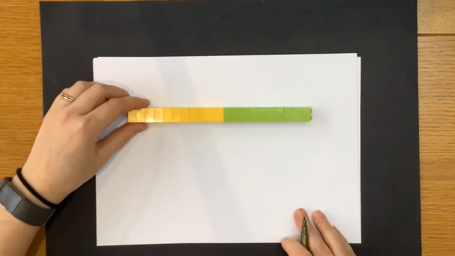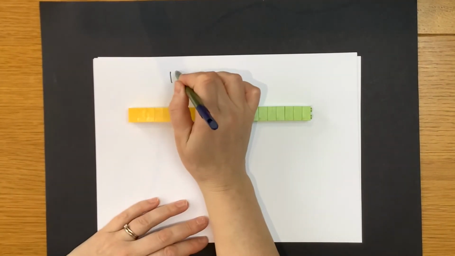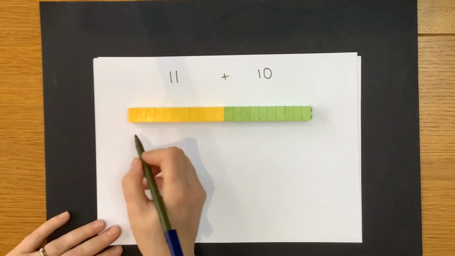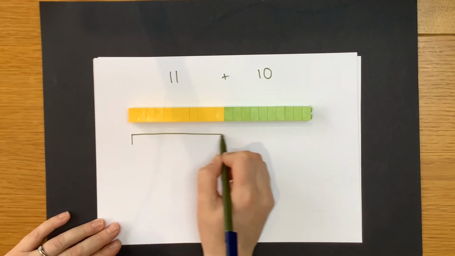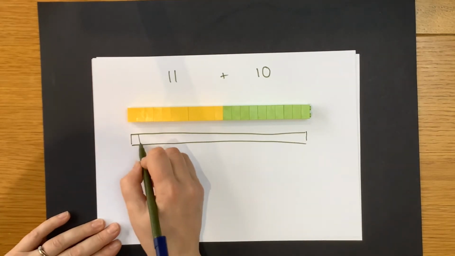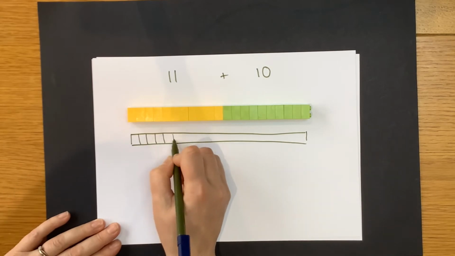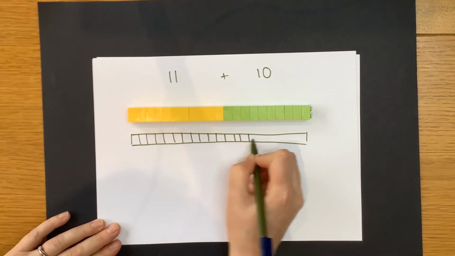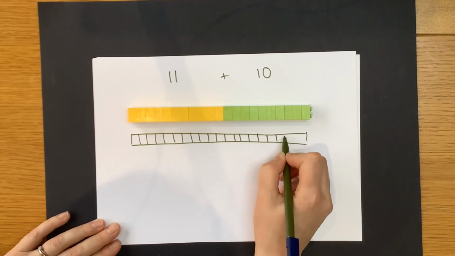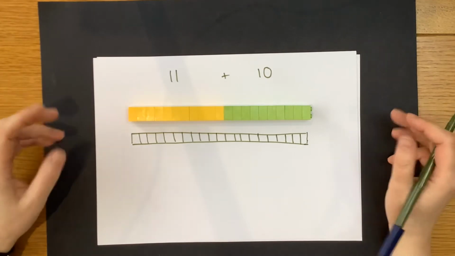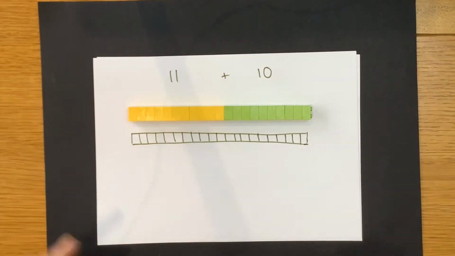Okay, now if I have to draw this one, this 11 add 10, goodness me, I'm having to draw a very long bar, and I'm having to do lots of tiny little lines, and it's going to take me a very long time. And remember, when we draw models, the point is to try to make our calculation a bit easier. So what could I do instead? Well, I could still draw the bar.